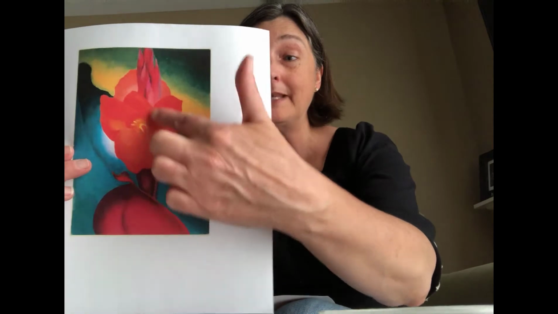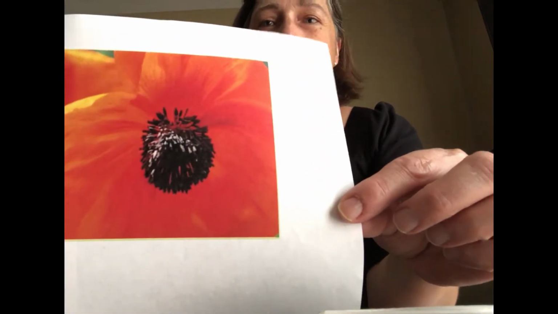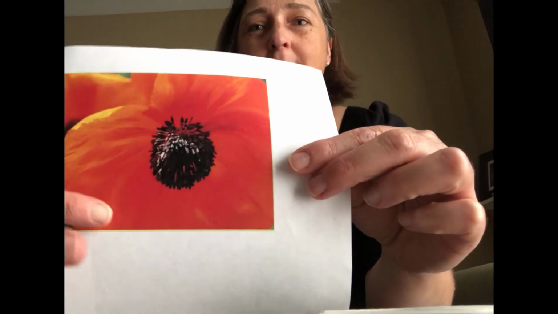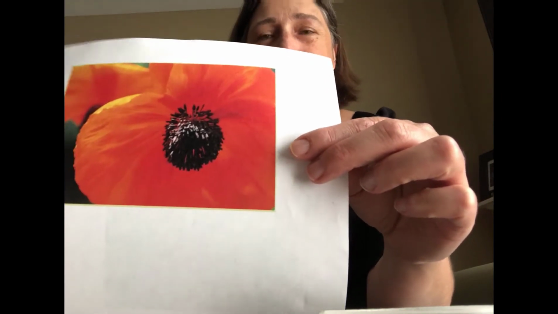We can see the stamen and the pistil on the inside. We can see the petals. Here's another one. Look at that. So you can see the inside of the flower, all the detail. I'll move it closer so you can see the shading. Remember they talked about her shading. We've got darker orange and then it gets lighter and then there's yellow on the tips. So Georgia O'Keeffe and her flower paintings. So that's what we're going to do today. We're going to create our own flower painting inspired by the work of Georgia O'Keeffe.